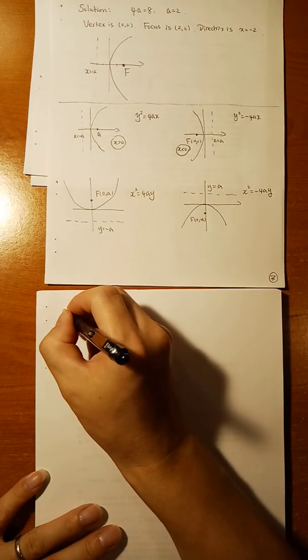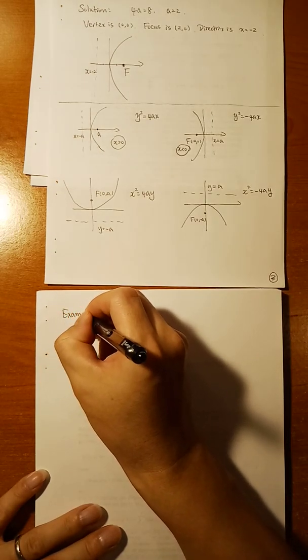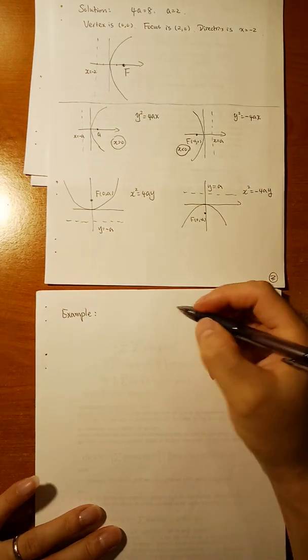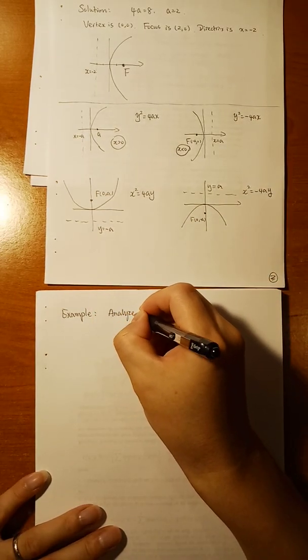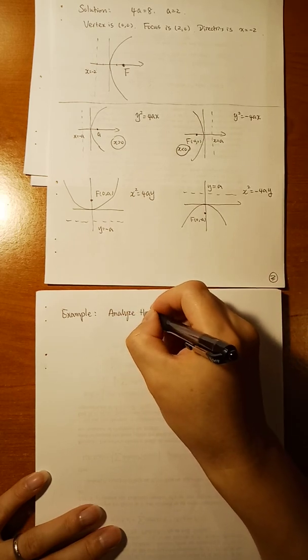Okay, so now we have introduced all 4 cases. Let's just study them. Examples. Analyze the equation.